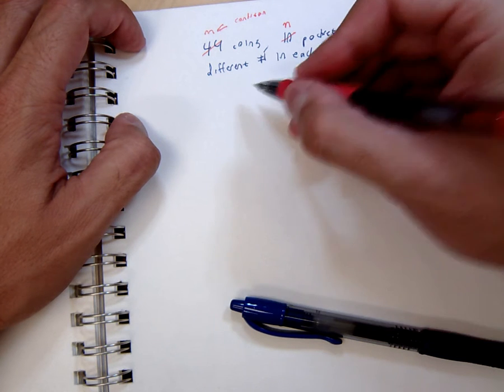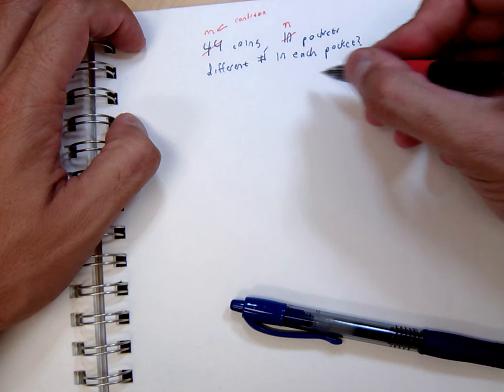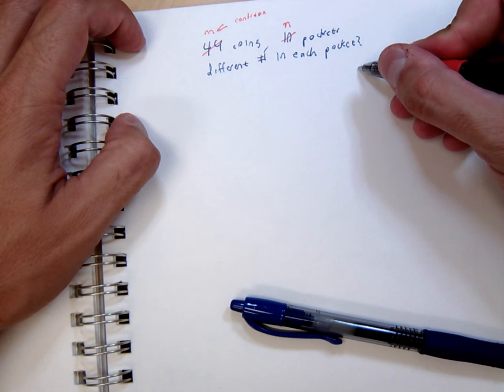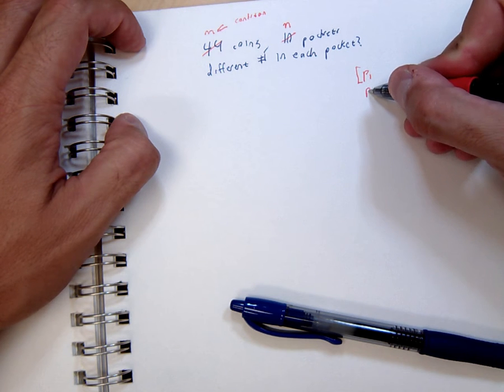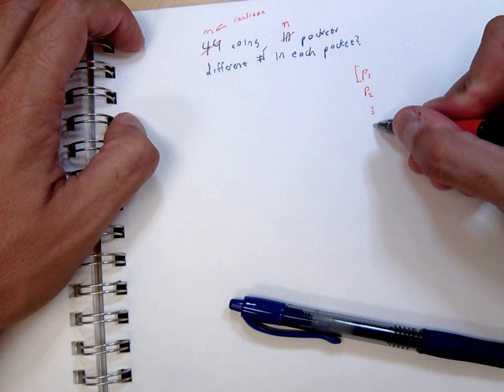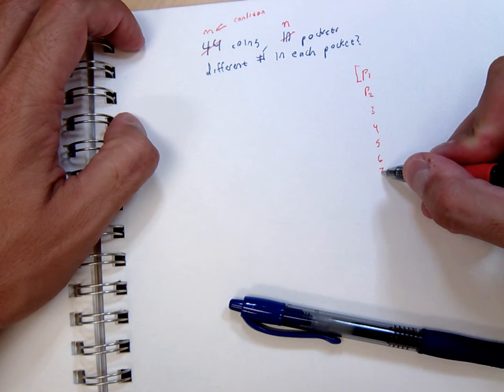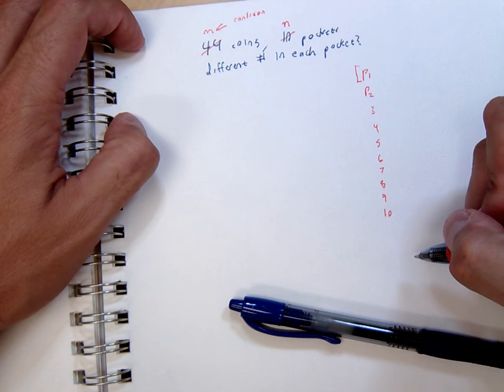Then I thought about the pockets. So if he's got pockets, let me kind of draw a pocket like this. So maybe this is P1 and P2. So he's got 1, 2, 3, 4, 5, 6, 7, 8, 9, 10 different pockets.